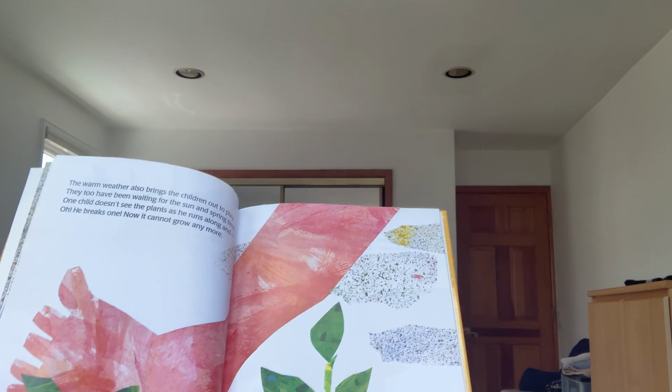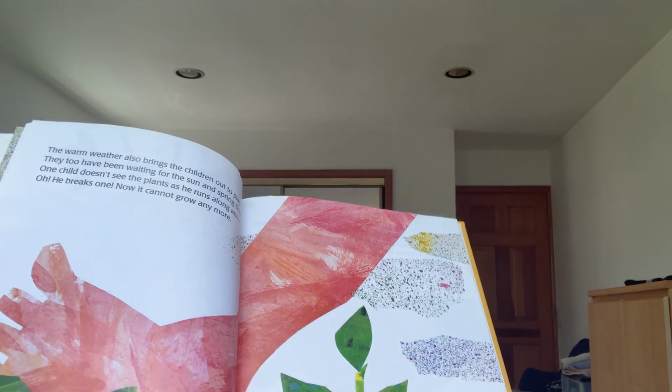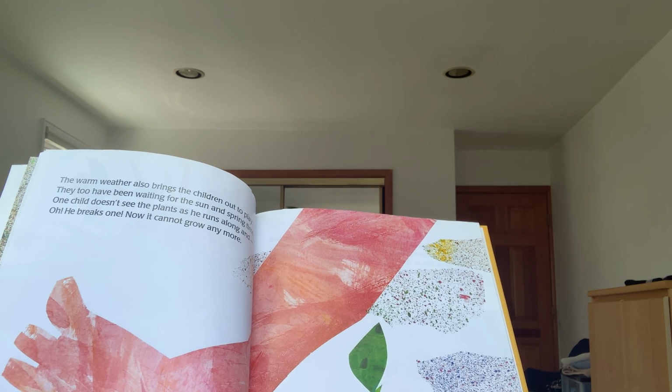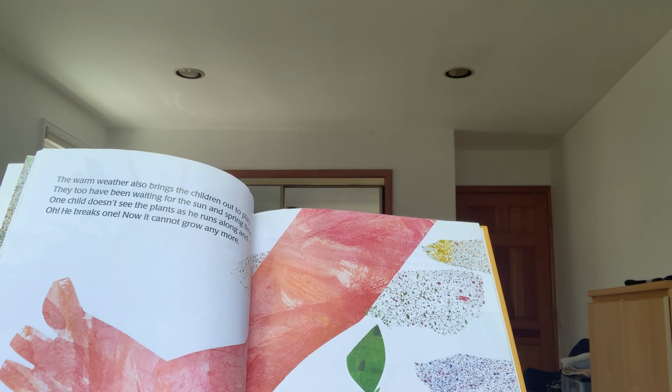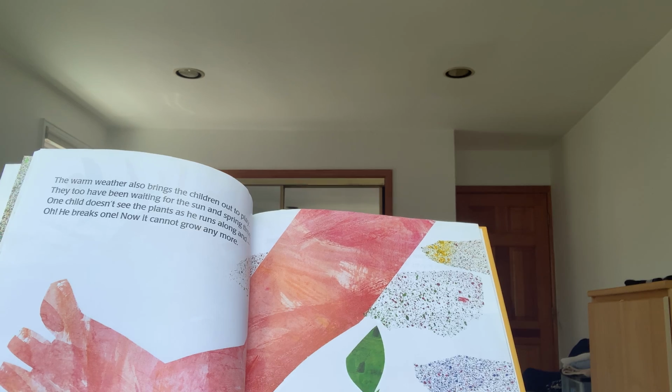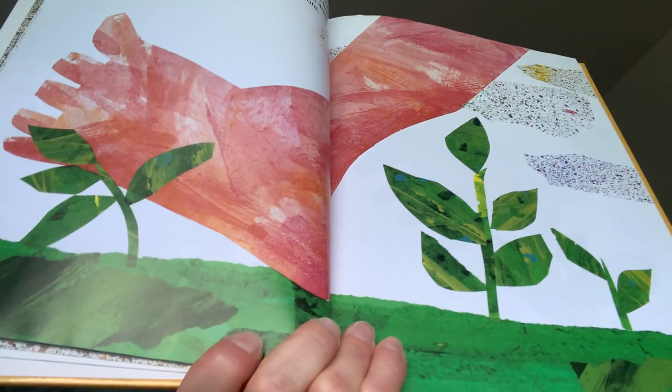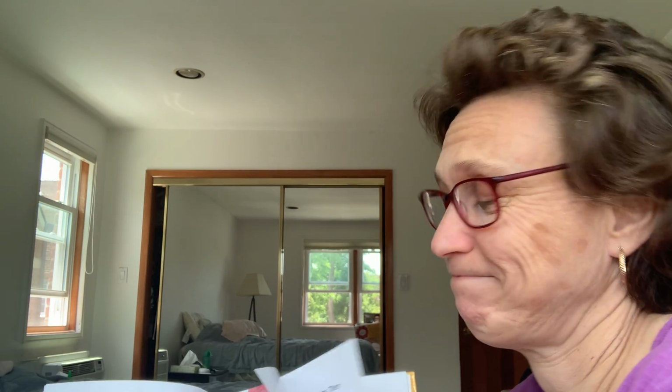The warm weather also brings the children out to play. They too have been waiting for the sun in springtime. One child doesn't see the plants as he runs along and, oh, he breaks one. Now it cannot grow anymore. See how, whoops, looks like he stepped on one by accident.